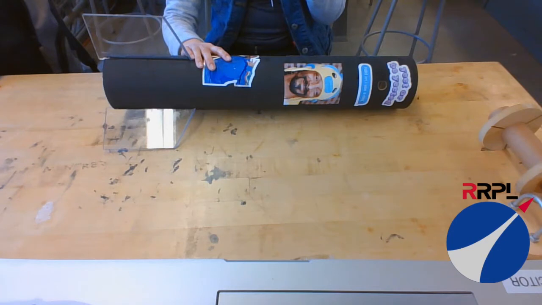Within the body tube will be your motor tube, a parachute, a bulkhead, and centering rings. You'll also have additional hardware such as clips and links to hold these things together. Most of these parts, including your fins, are held together with a mix of epoxies.